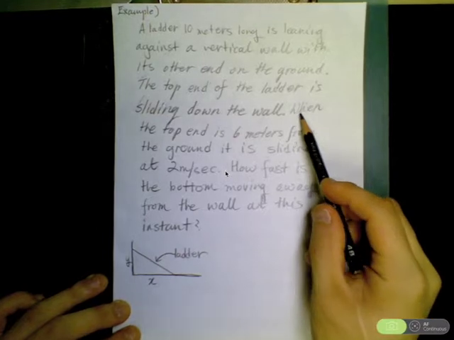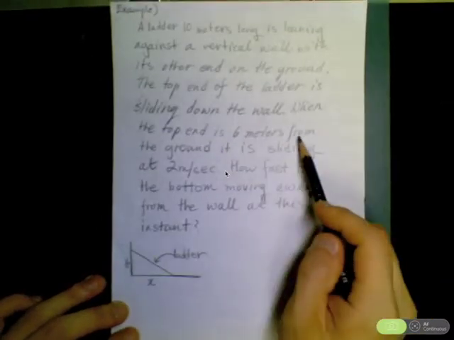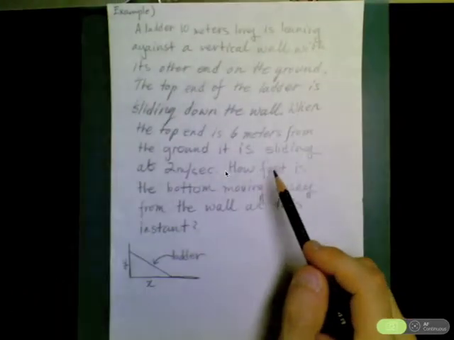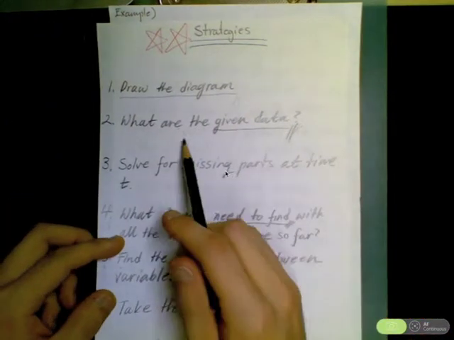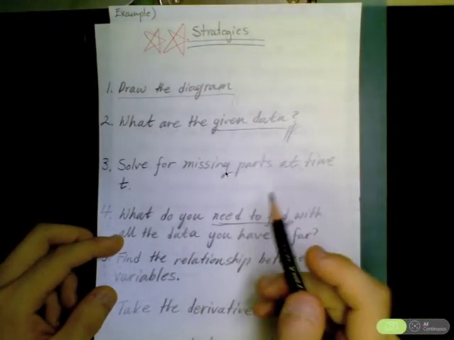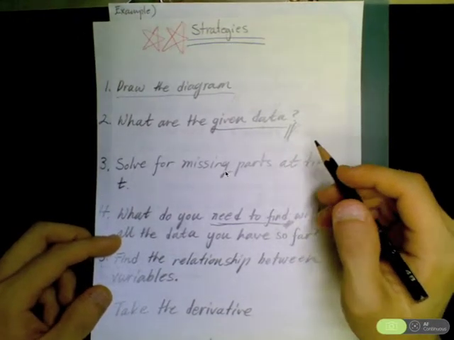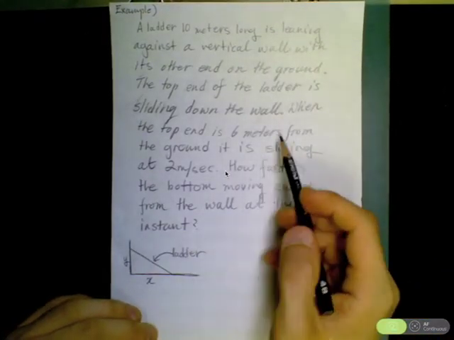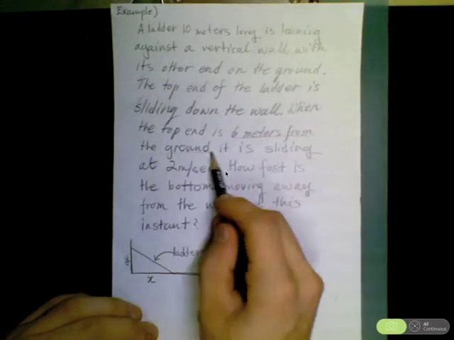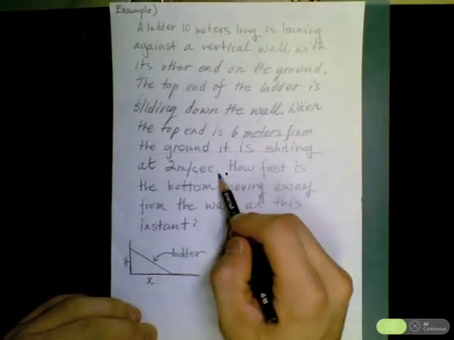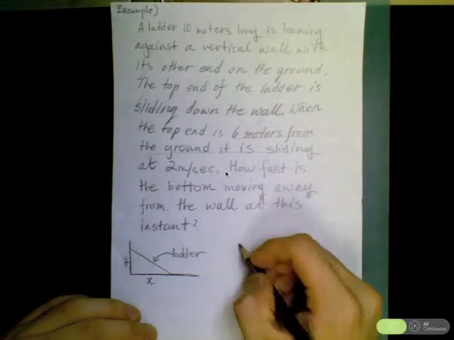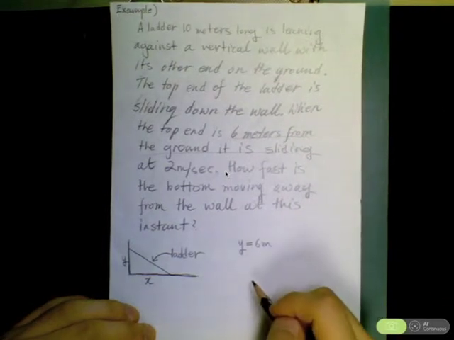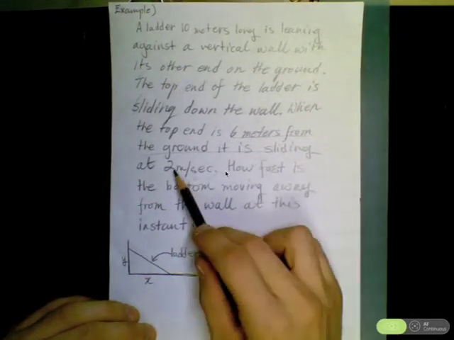The problem said when the top end is 6 meters from the ground, it is sliding at 2 meters per second. What was our second step in our strategy? It was, what are the given data? We have to write these given data in a separate space, so let's do that right now. In other words, y is 6 meters, and it is sliding at 2 meters per second.